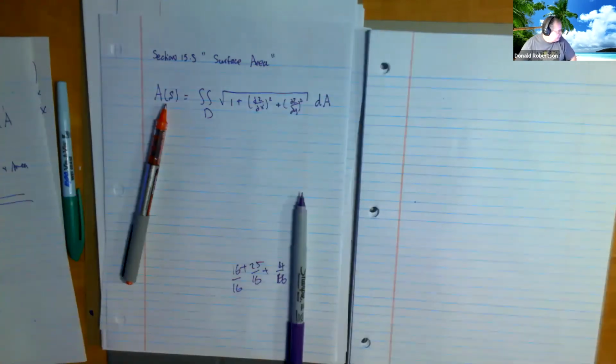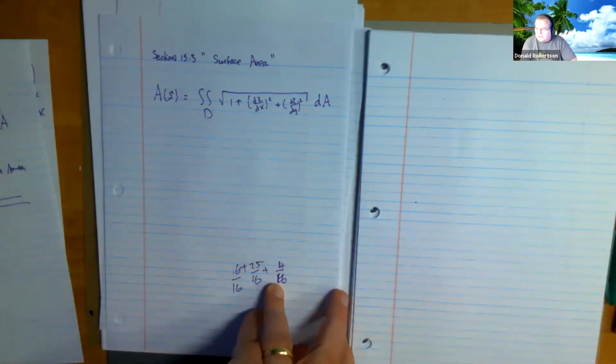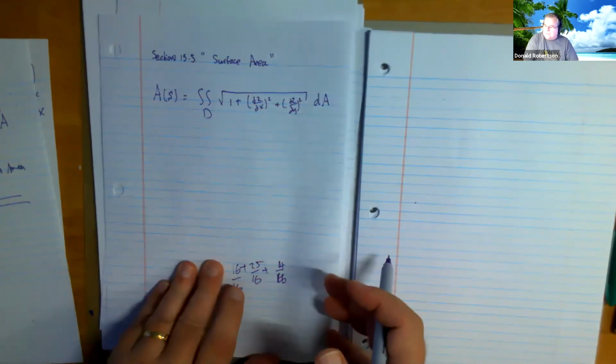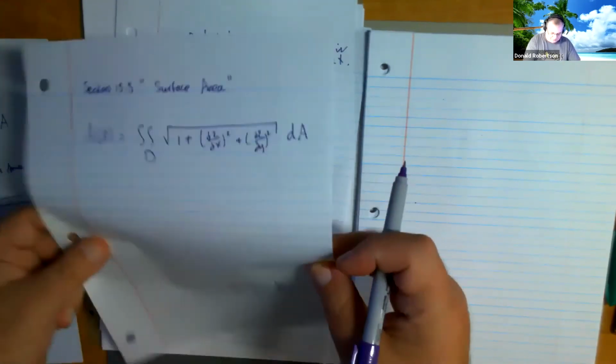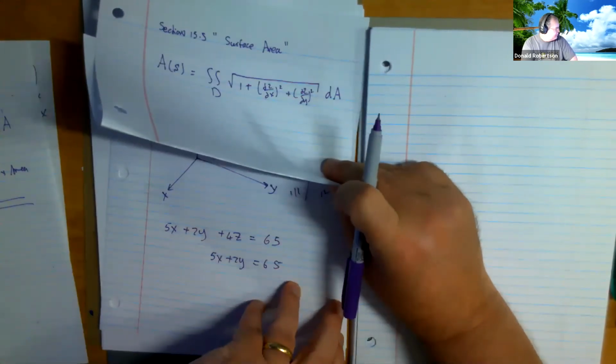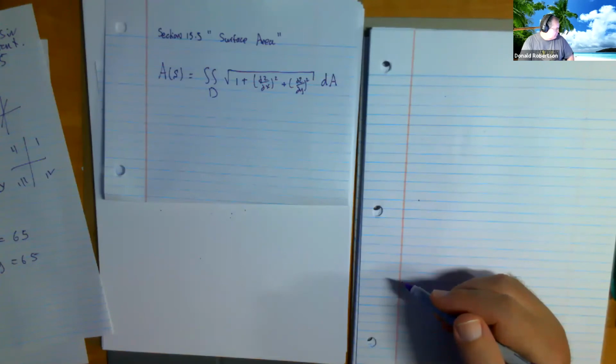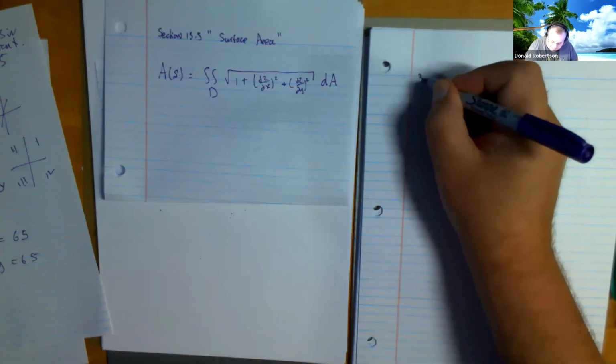Okay, so let's see if we can do one. I think this time I'm just going to use the numbers in the question, because evidently when I randomly pick numbers, they go really ugly really quickly. So our next fella in our list is going to be question 3.